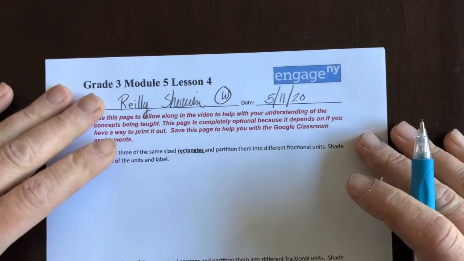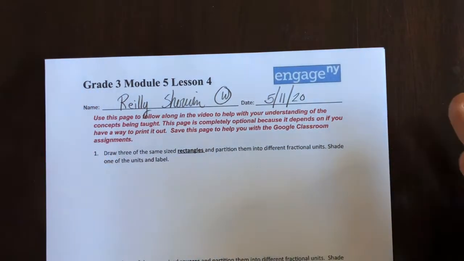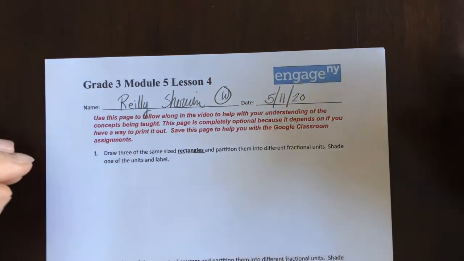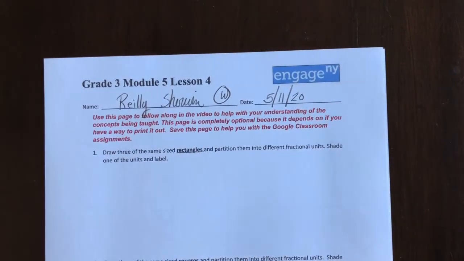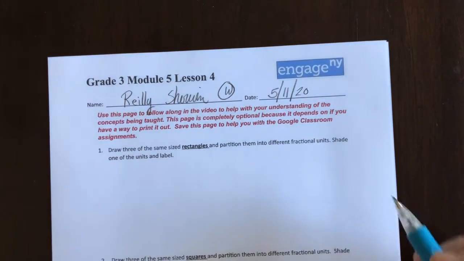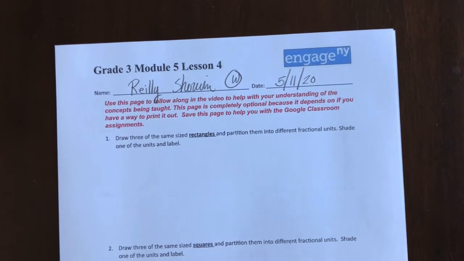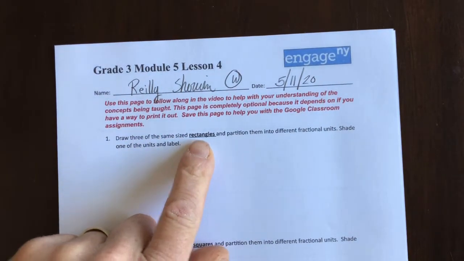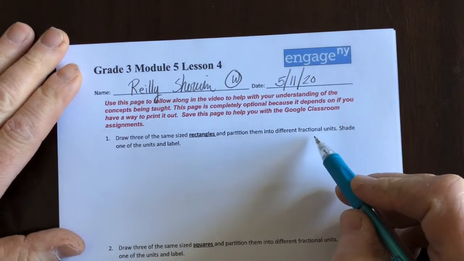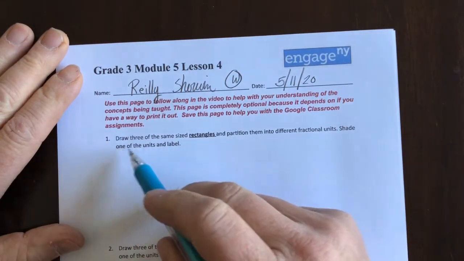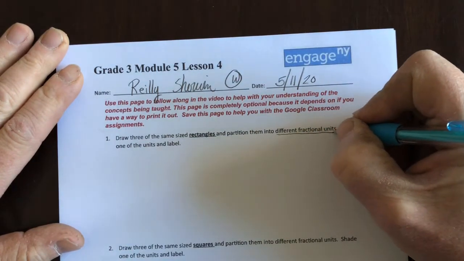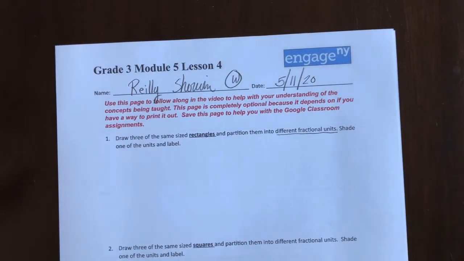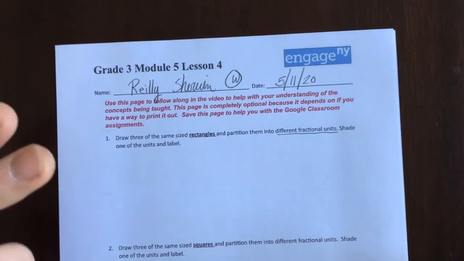If you could print out this page, great. If not, it's okay. Just grab a blank piece of paper and a pencil and move along with us as best you can, all right? So number 1 here talks about draw 3 of the same sized rectangles and partition them into different fractional units. Shade one of the units and label. So it doesn't tell us exactly what fractional units to split them into, so we're just going to come up with some, all right? So we're going to come up with 3 rectangles.